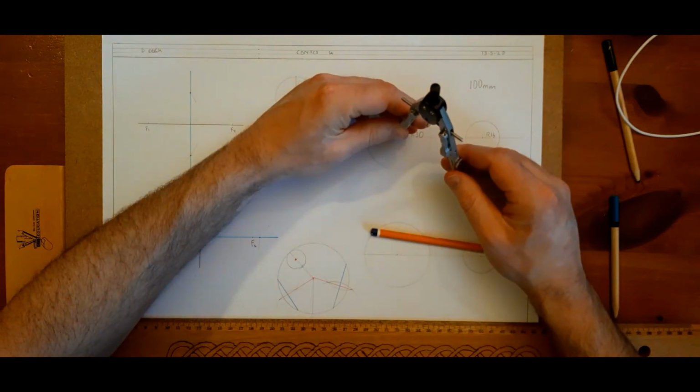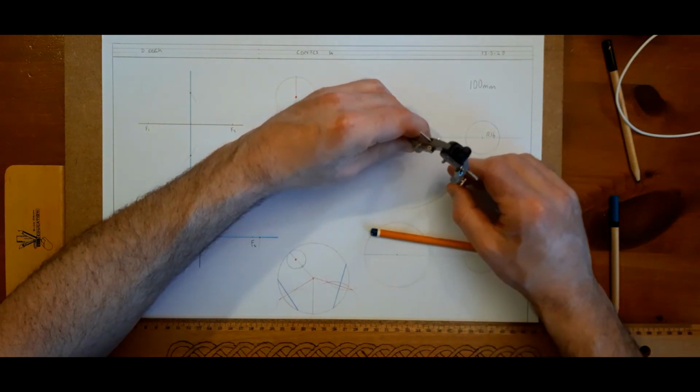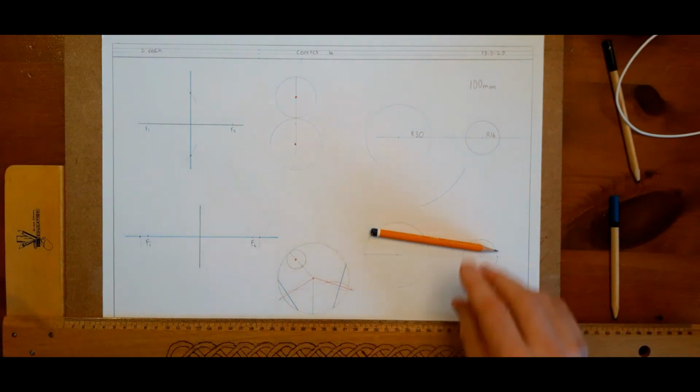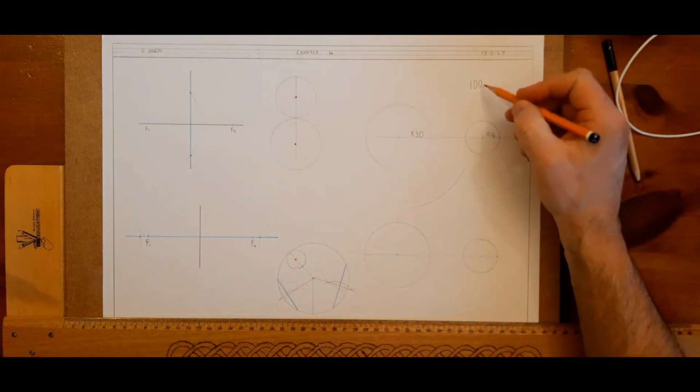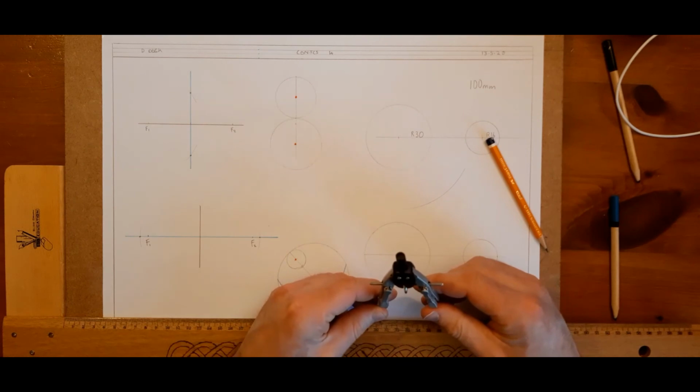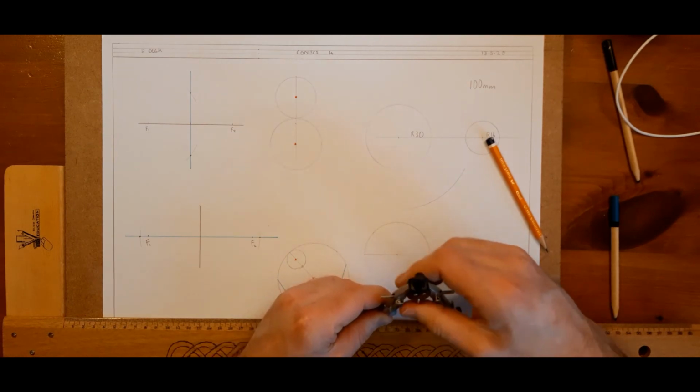So from here, I'm going to swing an arc, radius 70. 16 from 100 is 84, so we'll set our compass to that.